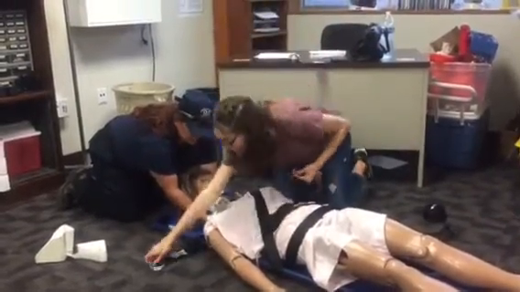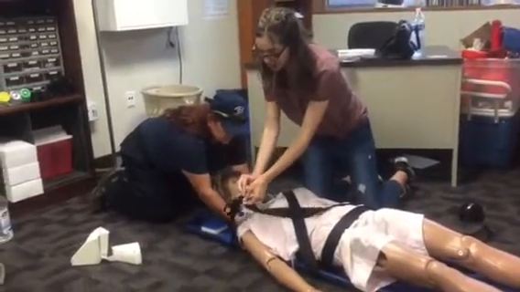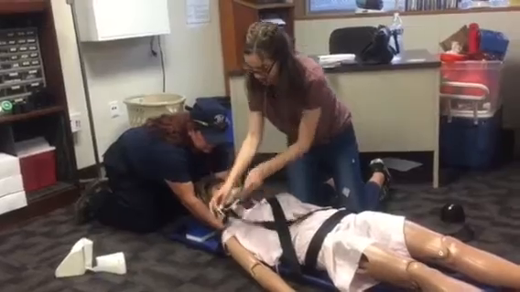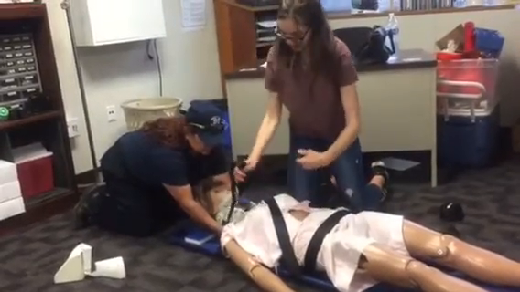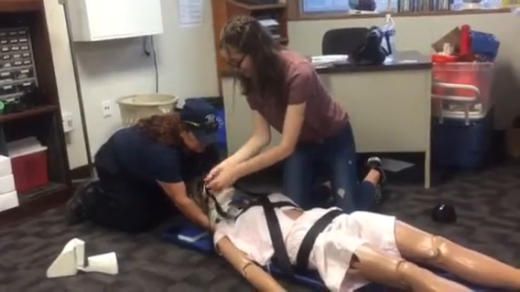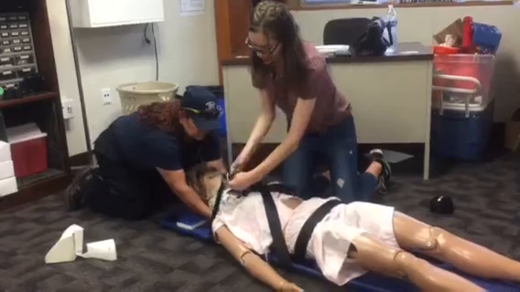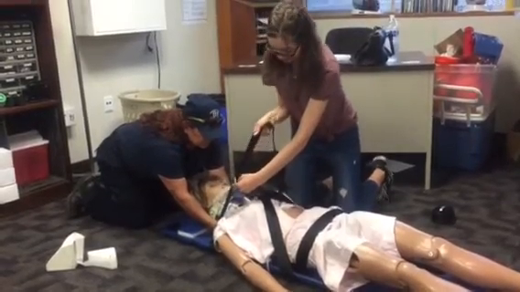Alright, so now we're almost finished with the abdomen, and when you're putting it through this D-ring here, you're going to want to make sure you do the feed and pull method because you don't want to be yanking on the strap, moving their spine around all over the place. So you're going to be feeding the strap like that with your hand and pulling with the other hand, making sure not to yank on anything.